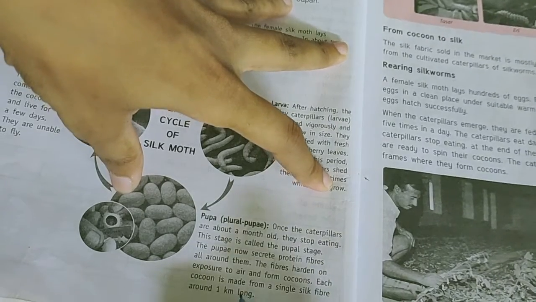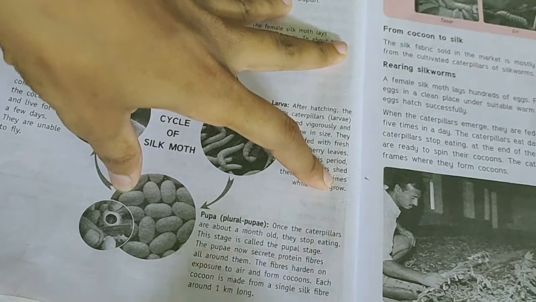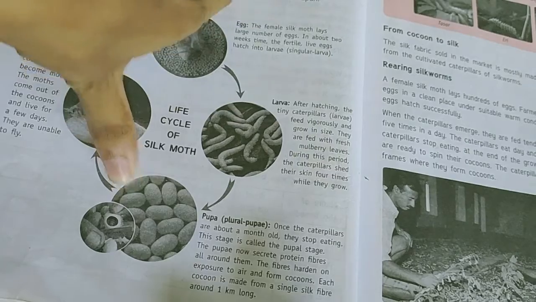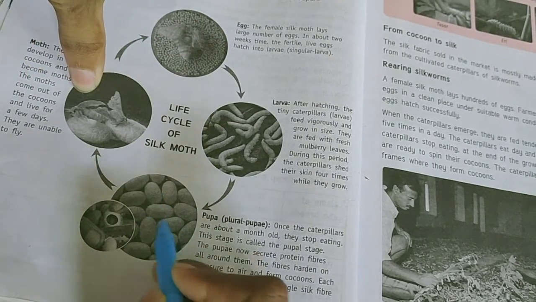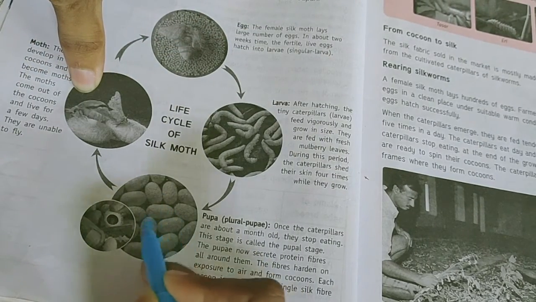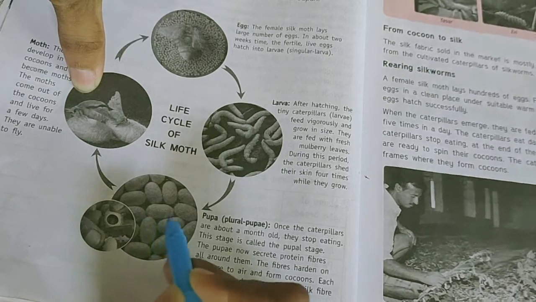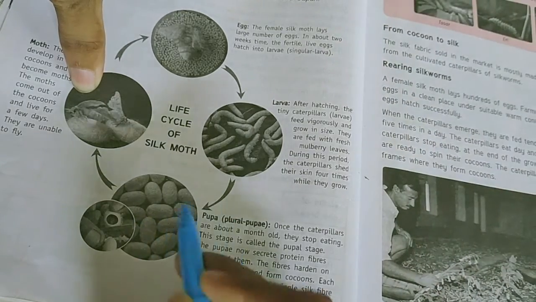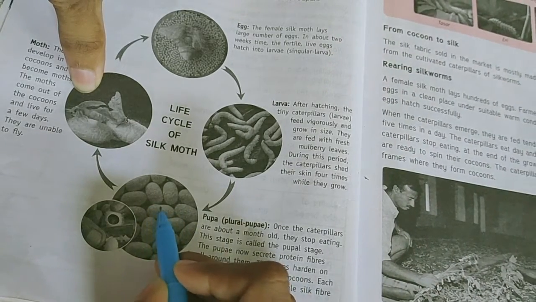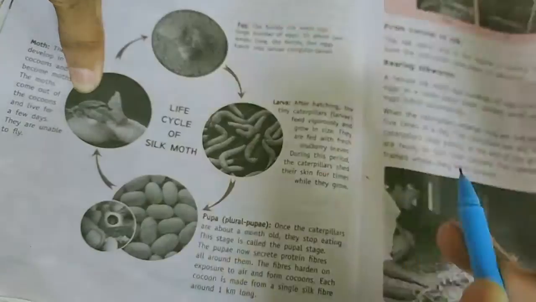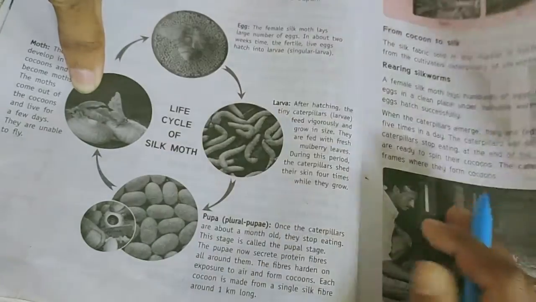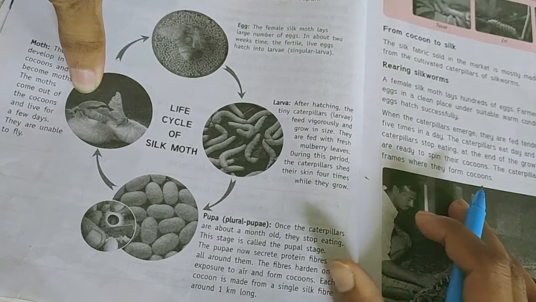Each cocoon is made from a single silk fiber around 1 kilometer long. See, this is the cocoon that they make using their mouth, and inside the cocoon the caterpillar is living, or you can say sleeping.